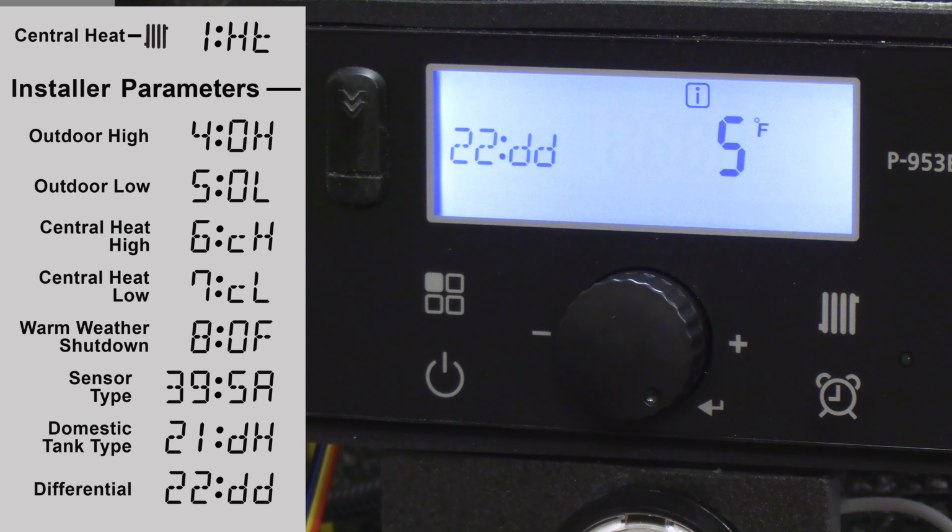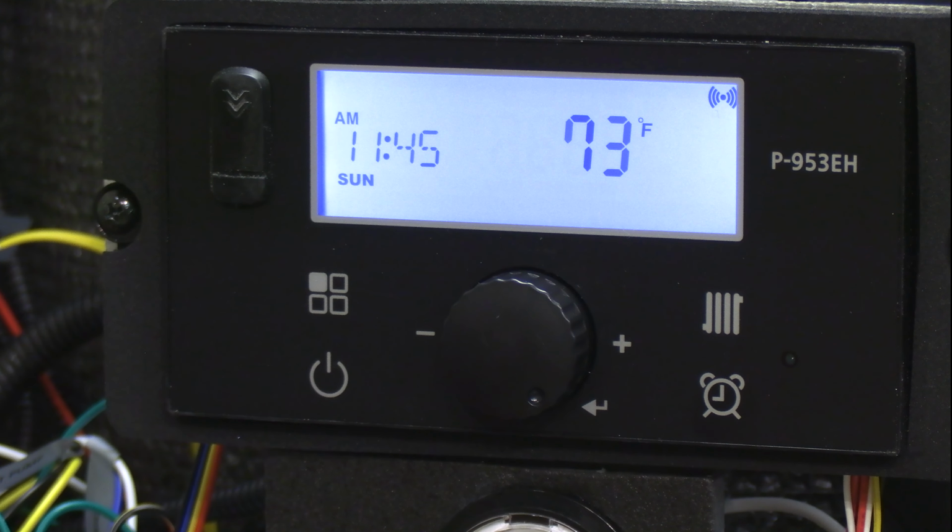So in this video, we have set up central heat, we set up outdoor reset, and set up the temperatures for the indirect tank. If you have any technical questions, please contact the factory.